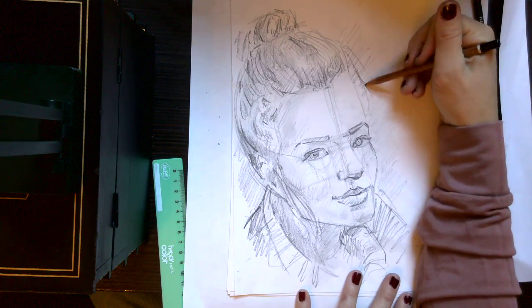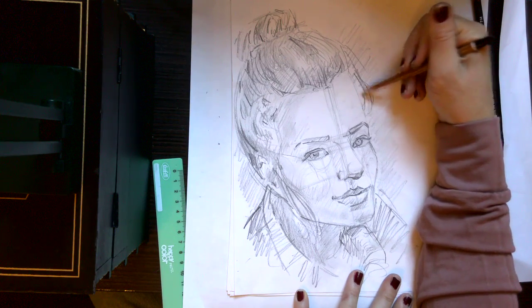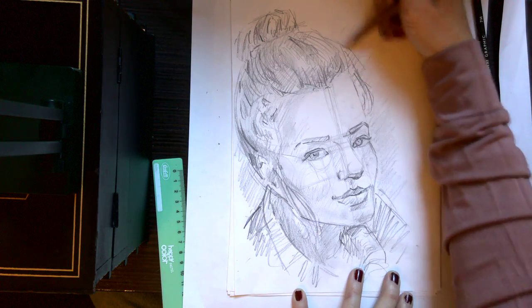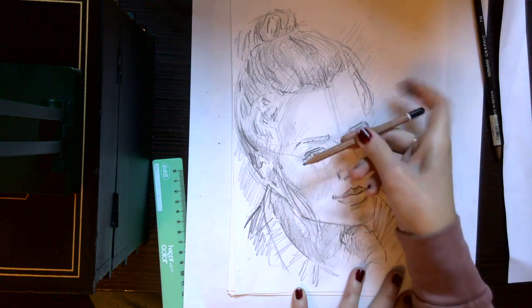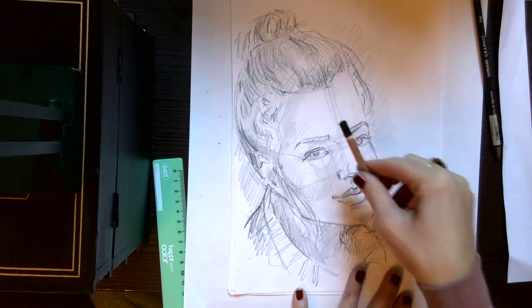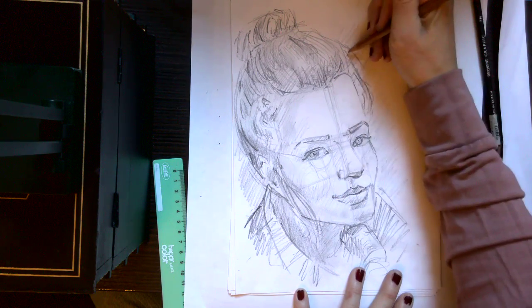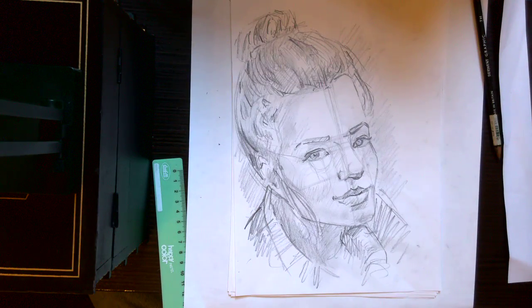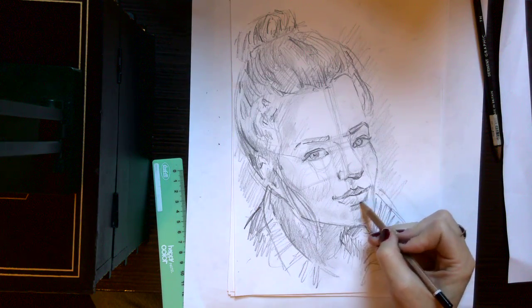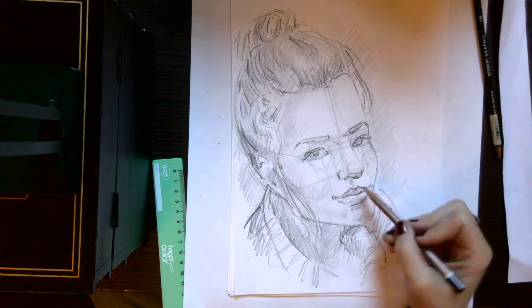So the point here is just getting a sense of the landmarks that you can look at to shape a face, getting these horizontal and vertical axes organized. It's really, organization is such a key feature of faces that we look for, symmetry, etc. And yeah, hope this was helpful.